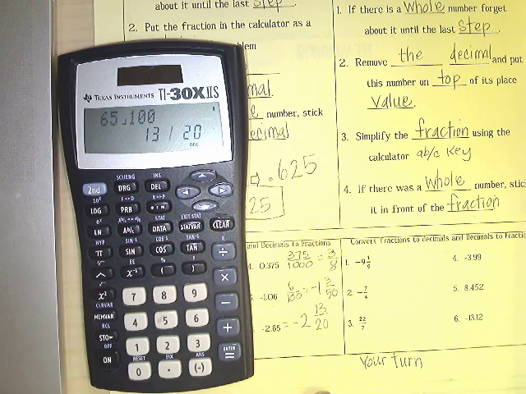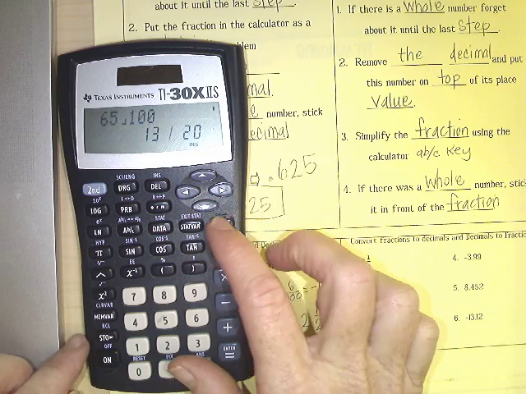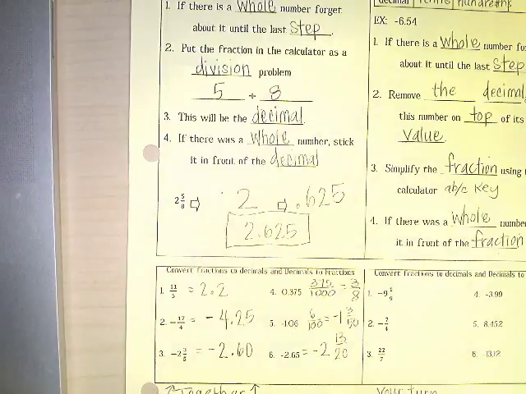All right, I'm going to let you guys take a break and try on your own this piece right here while I'm getting ready for the back side. Okay.